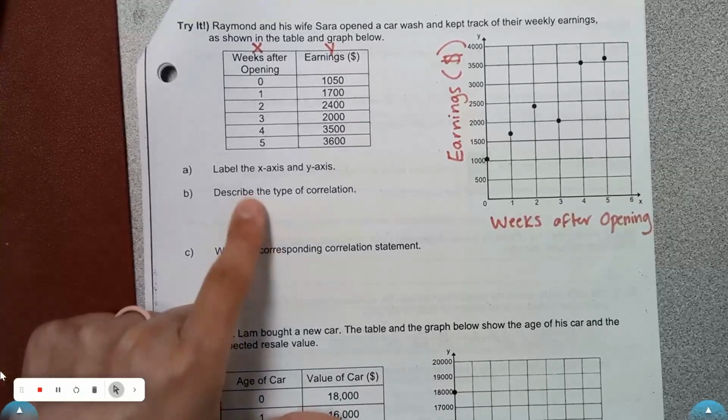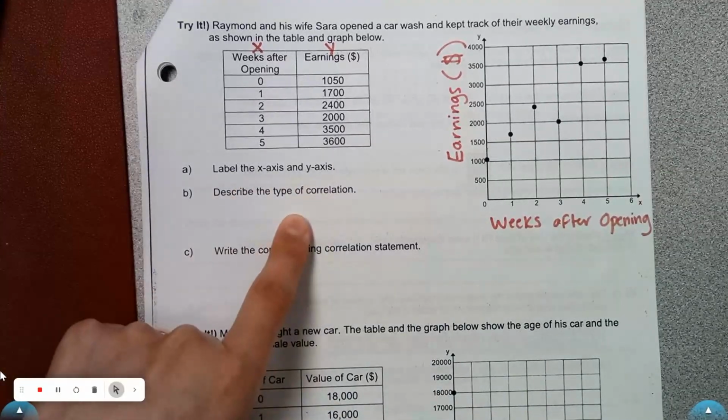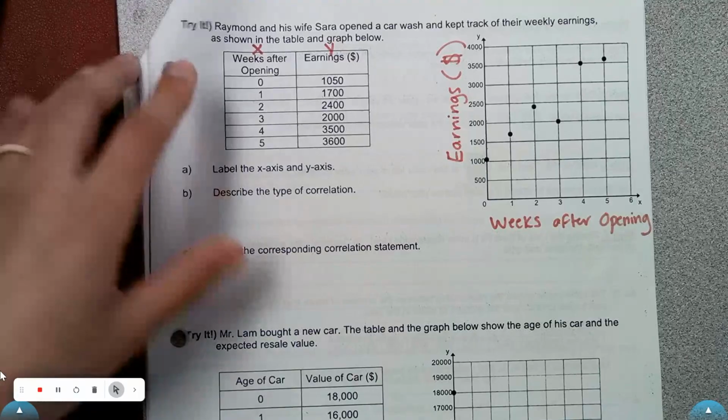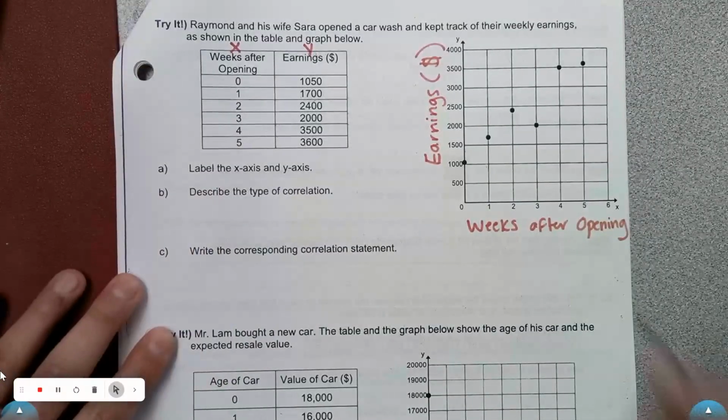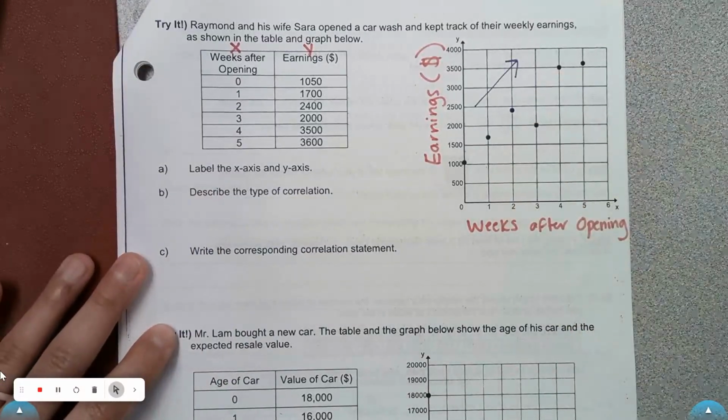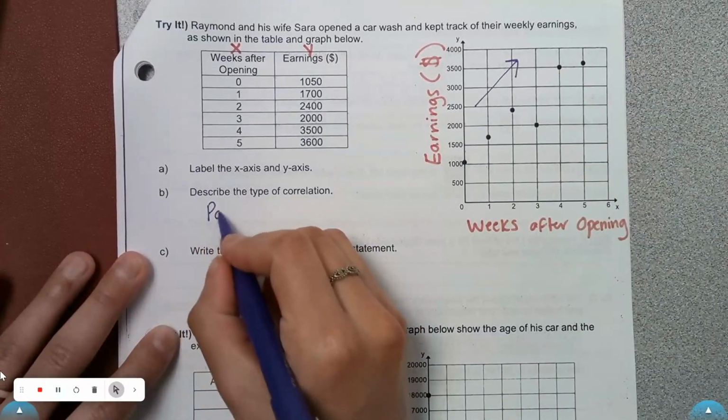Okay, so I labeled my X and my Y axis, perfect. Then I want to describe the type of correlation I have. So look at your dots and see how they're trending. I can see that they're trending upwards in a positive direction. So here I'm going to have a positive correlation.